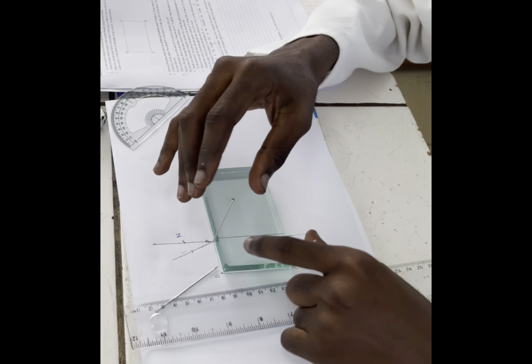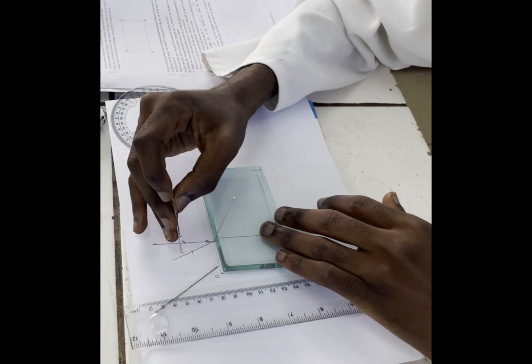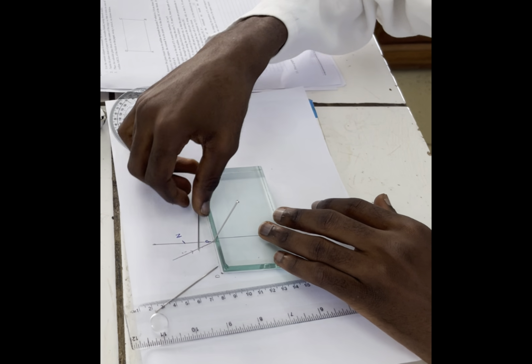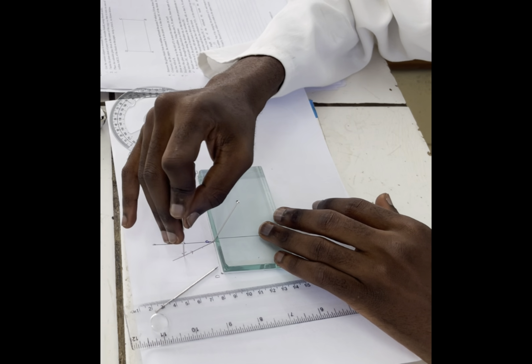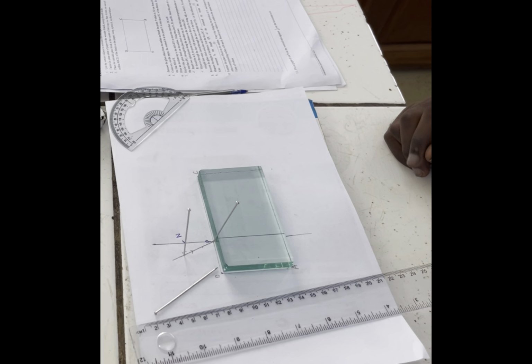Make sure that the pins are perpendicular to the plane, in fact to the sheet of paper. Then I will place another one here. Anywhere you want, you place it. It should be along the line of incident. Okay. Now the next step, observe through the face AB and insert a third pin P3 along AB so that P1, P2, and P3 appear to be on the same straight line when viewed through the face AD of the block.